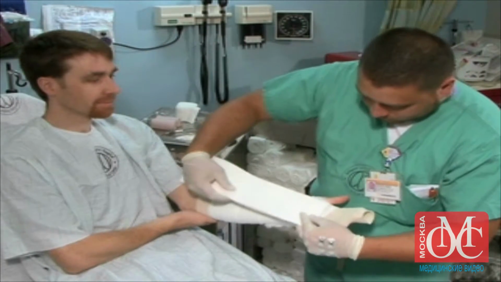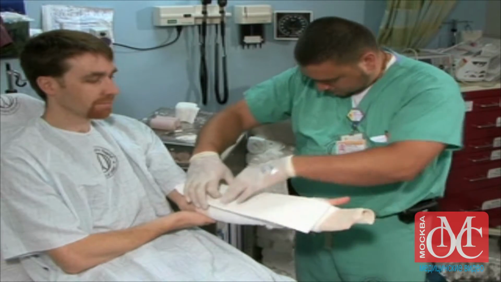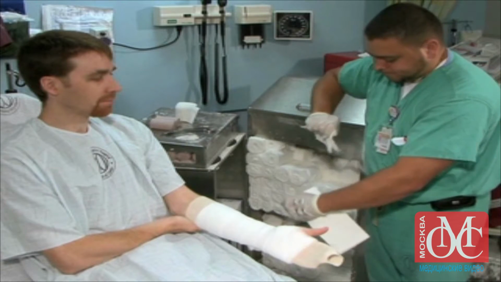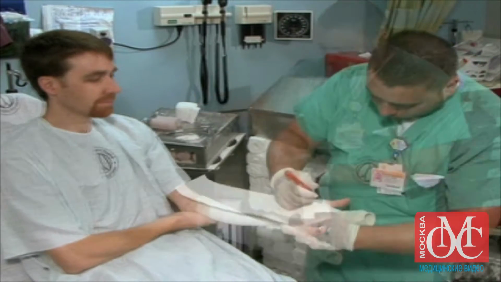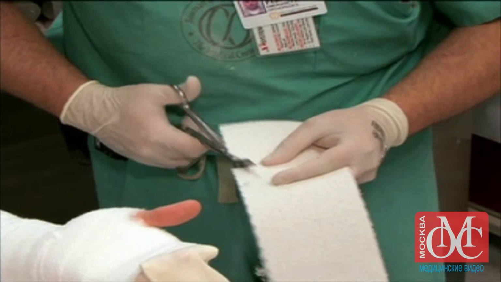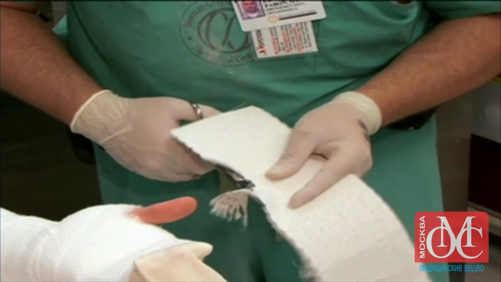Select a piece of dry plaster that is slightly wider than the limb to be immobilized. Measure the length of the splint material required, and then cut or tear the dry plaster material to the appropriate length. Use at least 8 layers of plaster material for upper extremity splints and 12 layers for lower extremity splints to provide adequate strength to the completed splint.